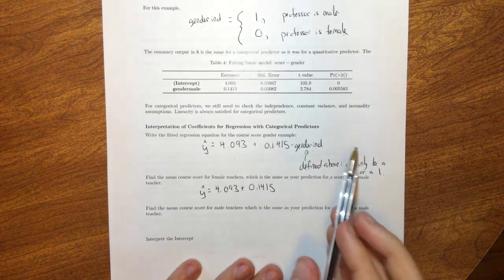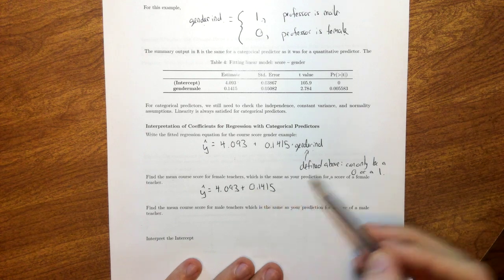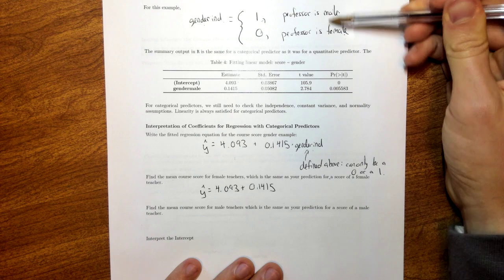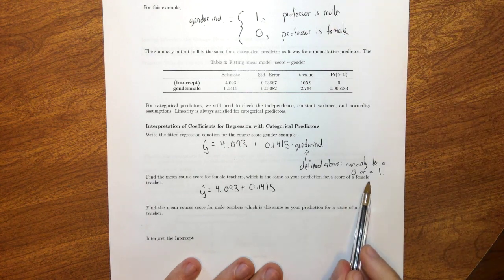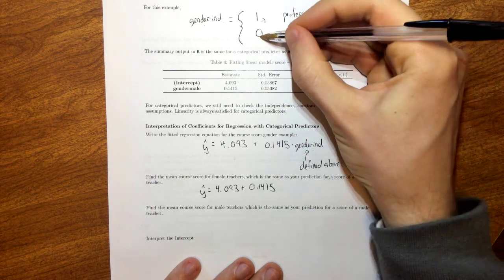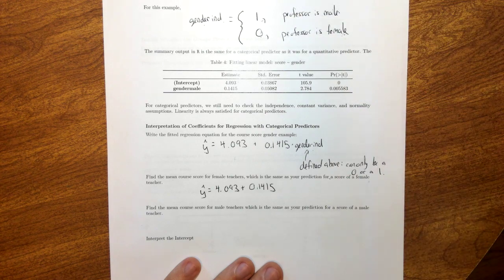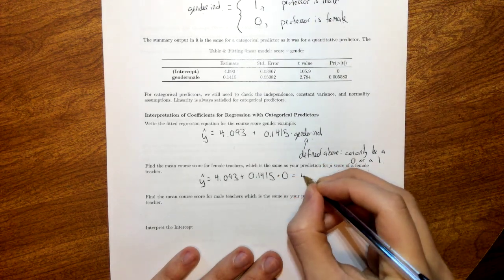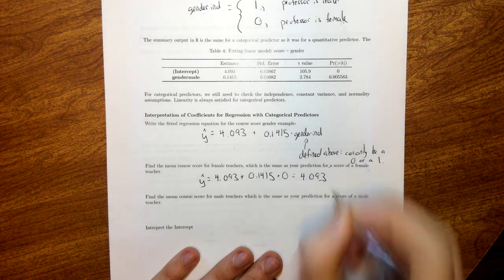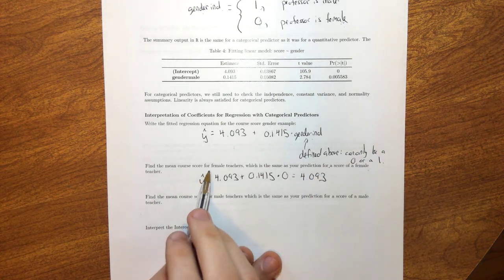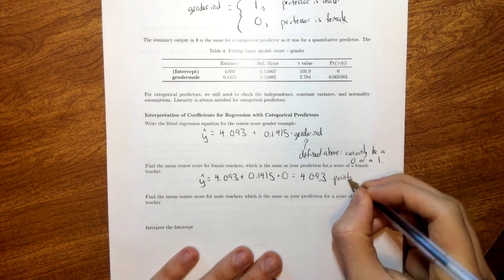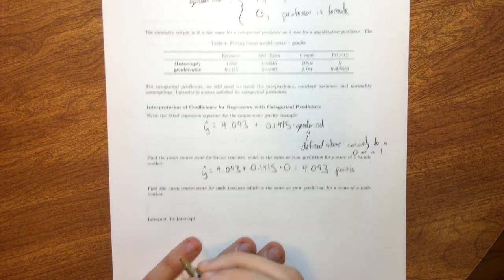No need to make this super complicated. I come back up to my gender indicator variable. I know that I'm predicting for a female teacher, so I'm plugging in a 0 for that gender indicator. So our prediction for the mean score for female teachers is 4.093 points.